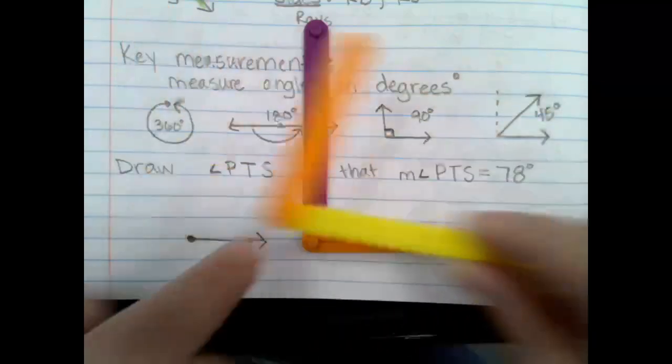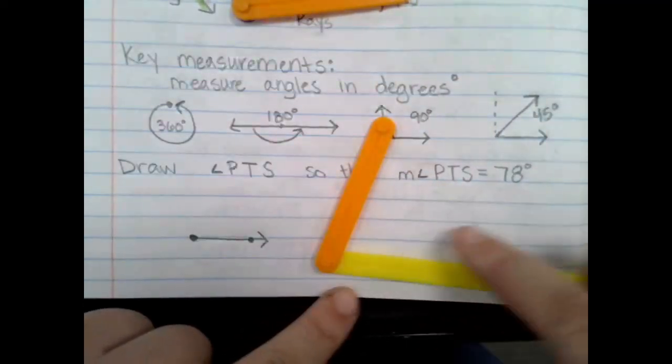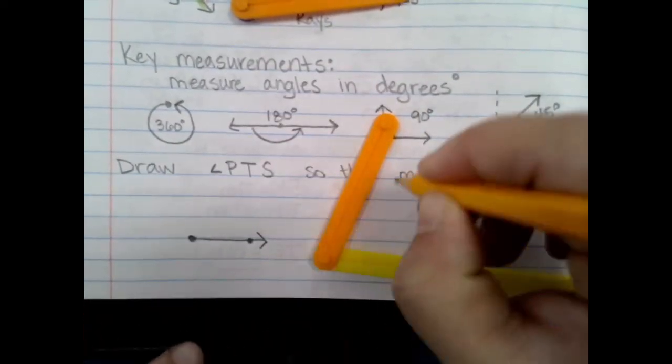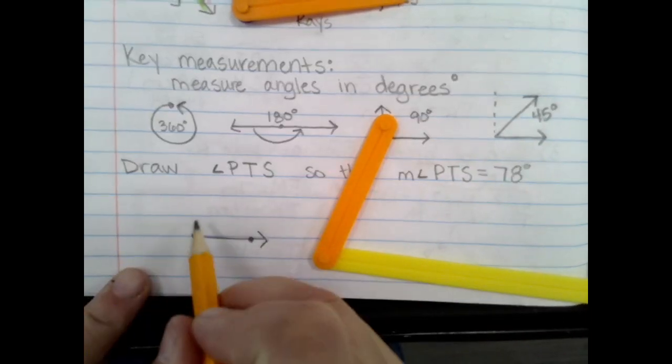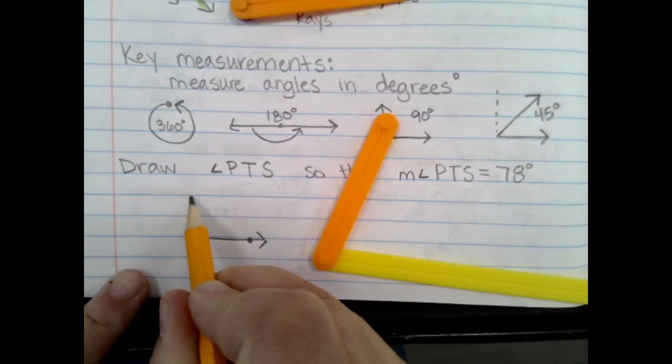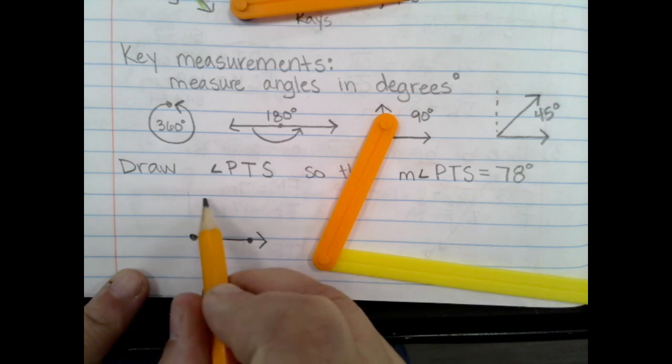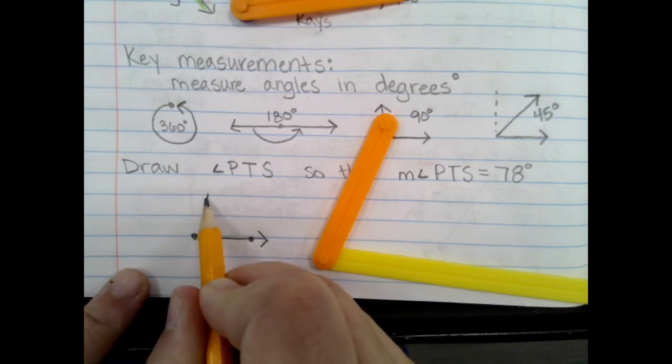So that's what we're going to try and draw, that angle. Some people like to actually trace it. I'm going to try and draw it as best as I can. I think this is 90. I want it a little bit less than 90.